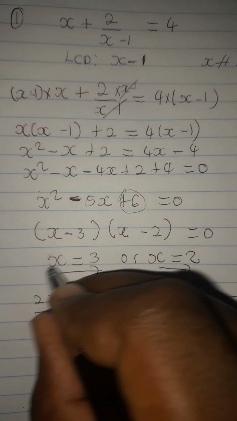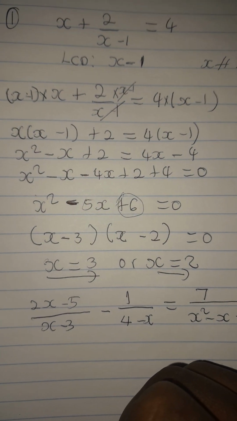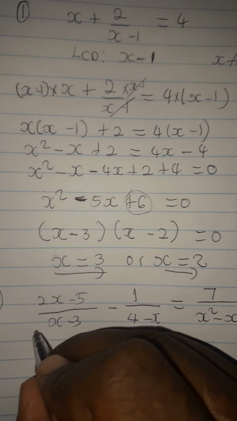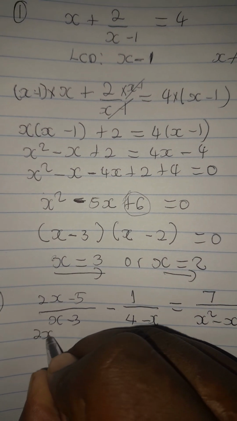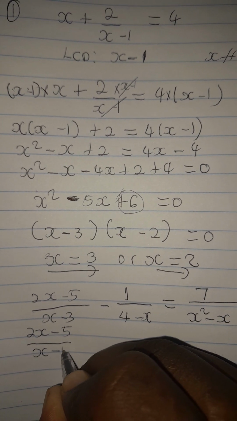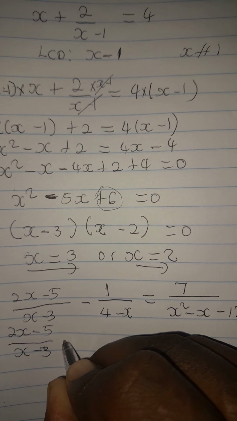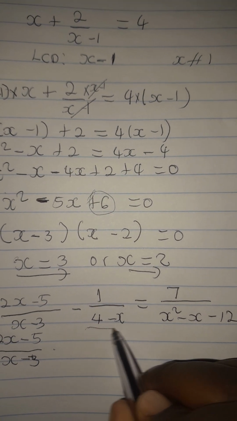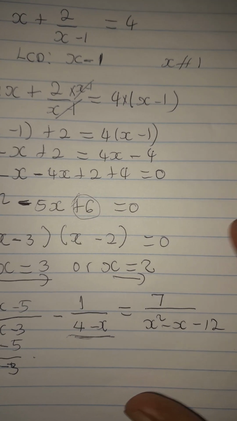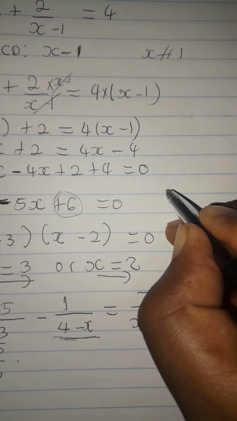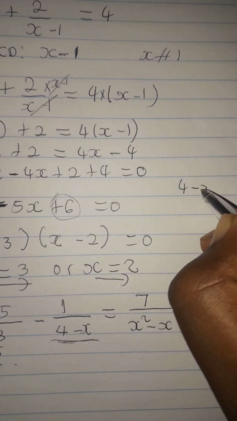Right, so first things first, to get an LCD in this case, we will factorize where we can factorize. In this case, there's nothing we can factorize here. But here we can fix this 4 minus x to be in its standard expression. We know that we must start with a variable. So we have 4 minus x.